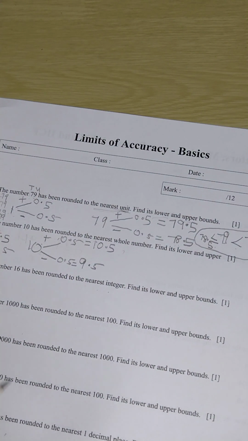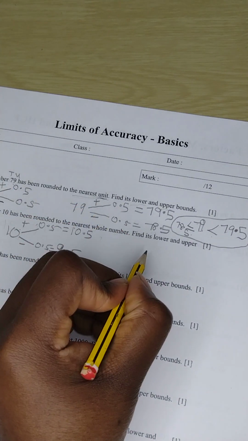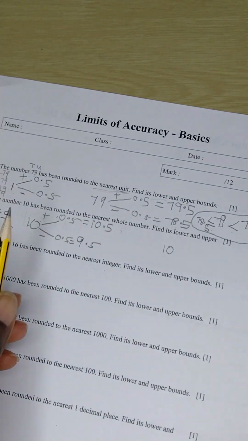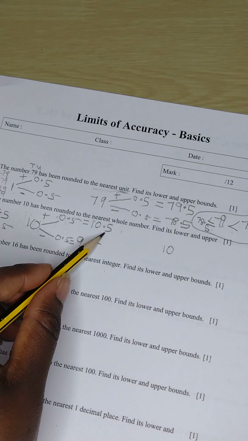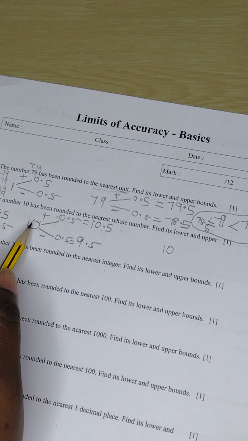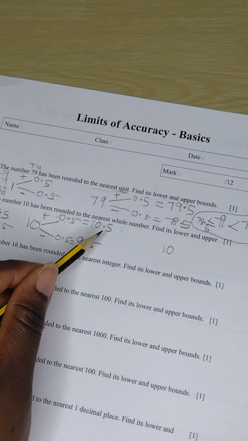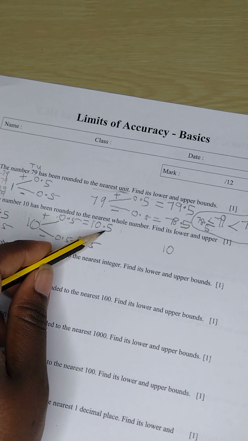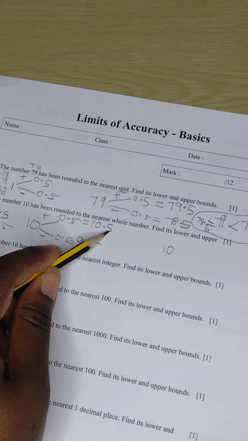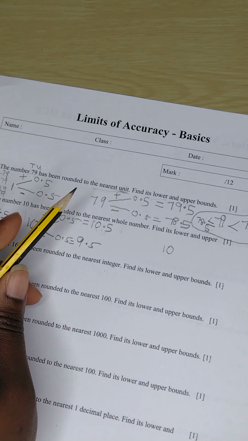Now, I'm going to put my 10 here. We know that only numbers that are less than 10.5 can be rounded to the whole number 10. If you were to round 10.5 to the nearest whole number, it will give you 11, because of the rule of rounding: 5 or more will round up, making this 10 become 11.